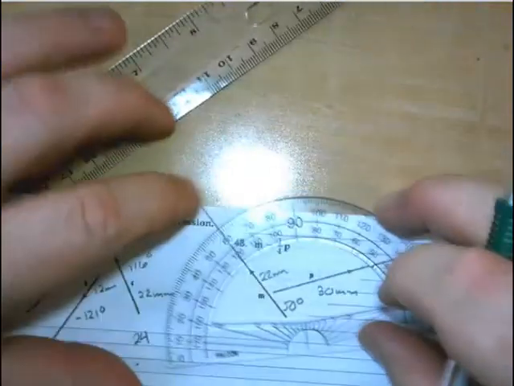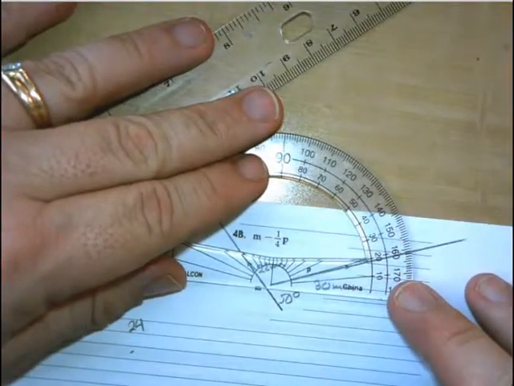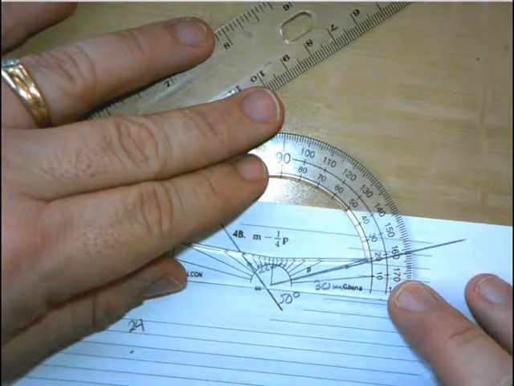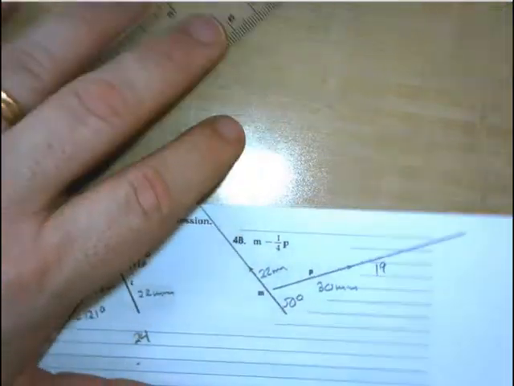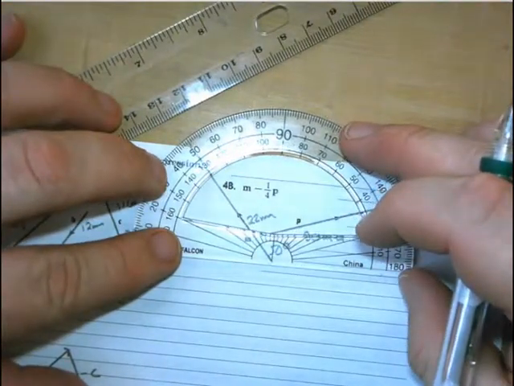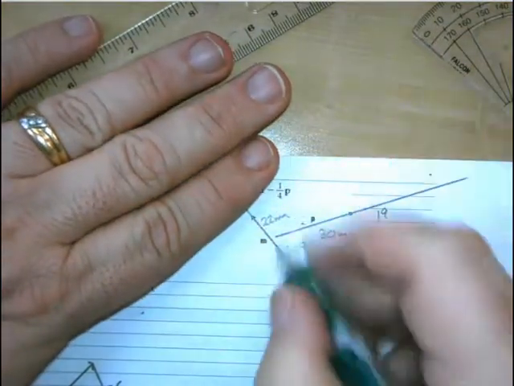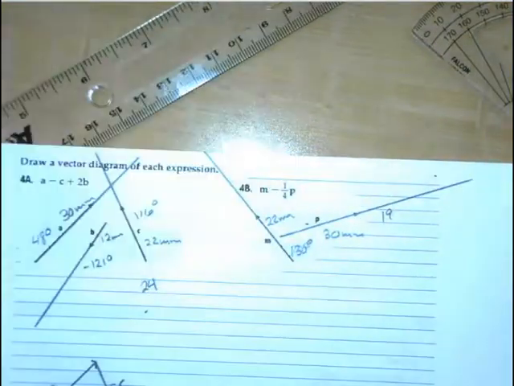There we go. And this angle looks to be at about 19 degrees. And let's go back to this one. I didn't mean 50. What I meant to say was 130. So let's erase that and make it 130 degrees.